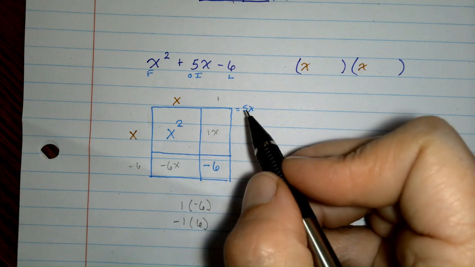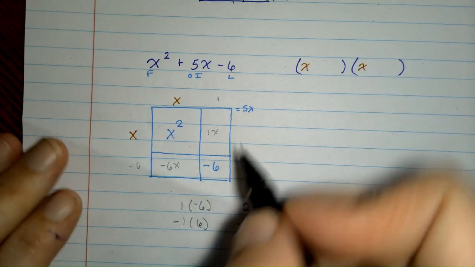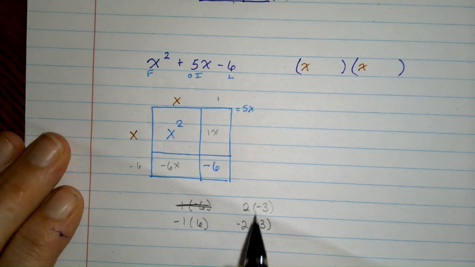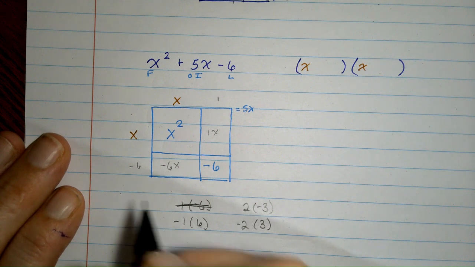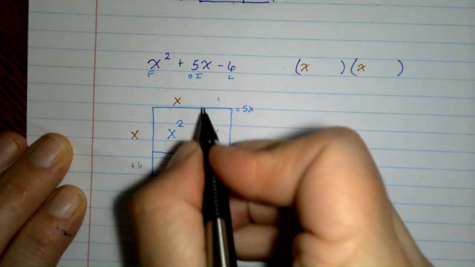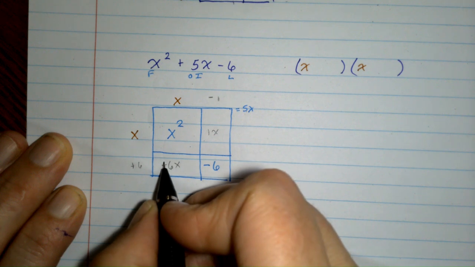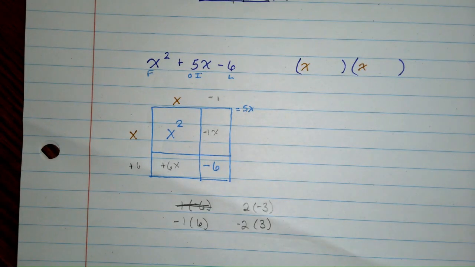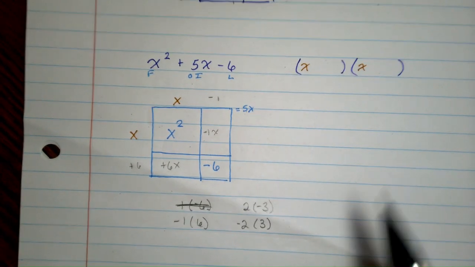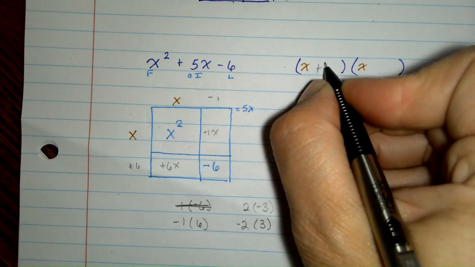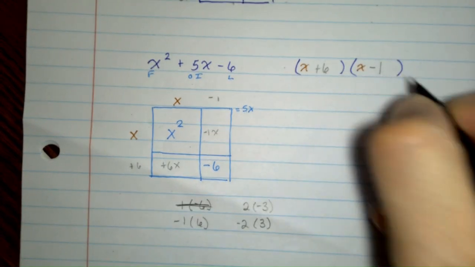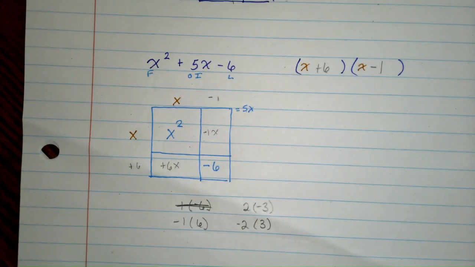So that was really close. The only thing wrong with it was the sign. So we're not going to try these numbers as our second guess. What we're going to do is switch this up and make this positive and this negative, which switches this up. There's our positive 5x, and now we know that it is a positive 6 and a negative 1. For those of you who did guess and check, did you get to the same point?